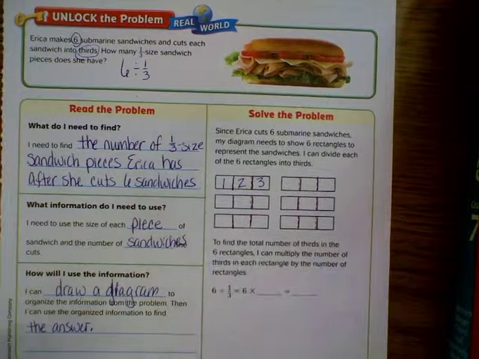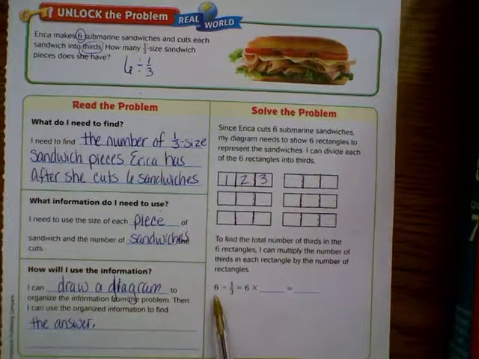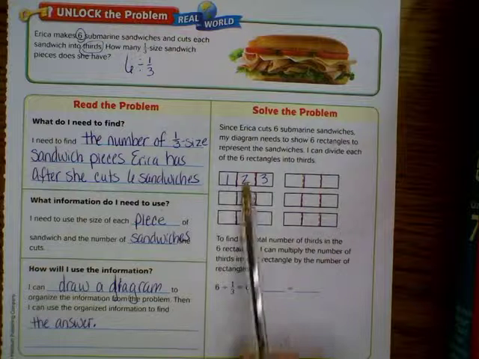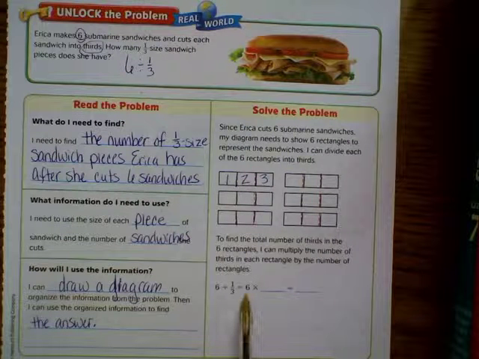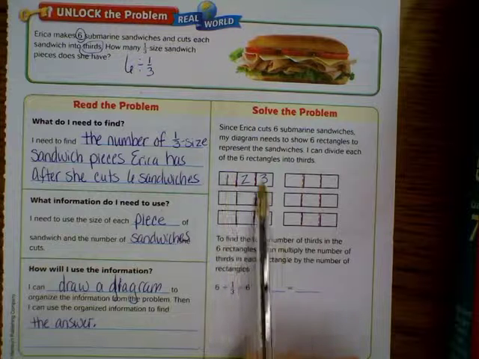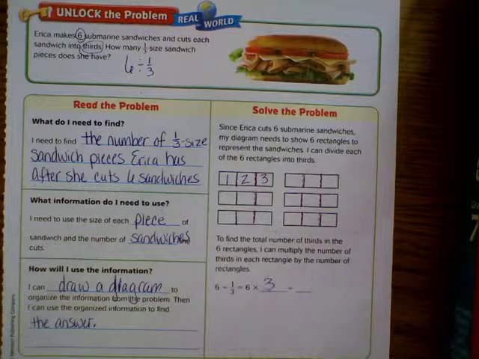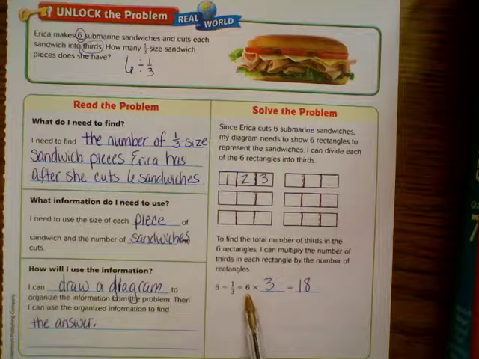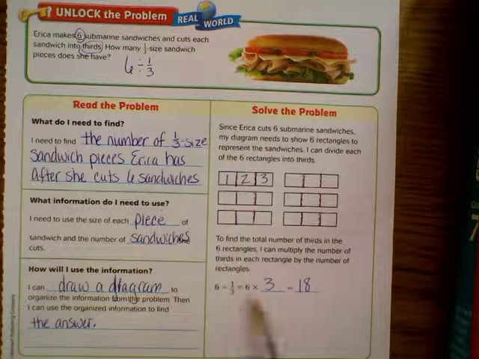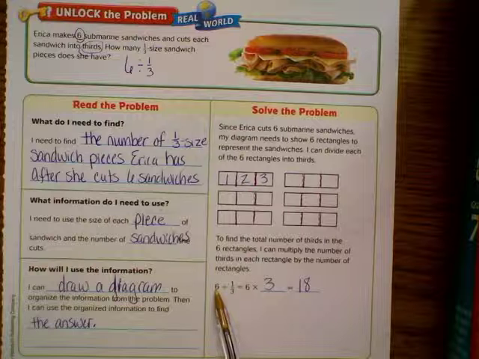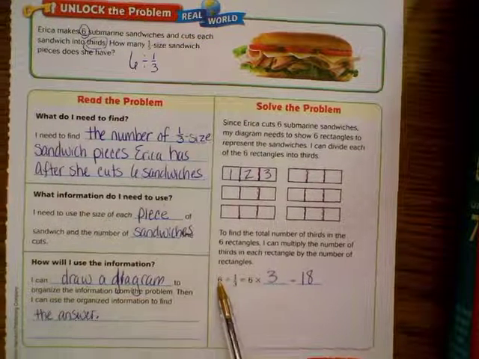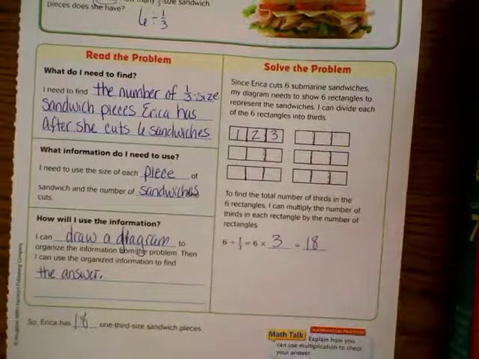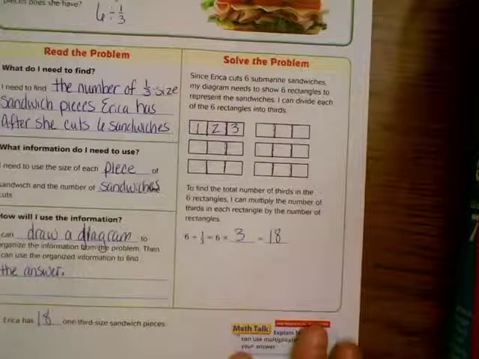To find the total number of thirds in the rectangles, here's the problem we're actually solving, 6 divided by 1/3, but we're going to use multiplication to answer this question. We know we have a total of 6 sandwiches, and we know each sandwich is cut into 3 pieces. So we can say 6 times 3 will give us the total number of pieces. Remember, when we are taking a whole number and dividing it by a fraction, our quotient is larger than our dividend. We have more pieces than we started out with. So the final answer is Erica has 18 1/3 size sandwich pieces.